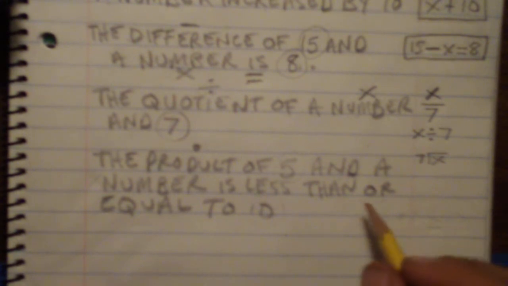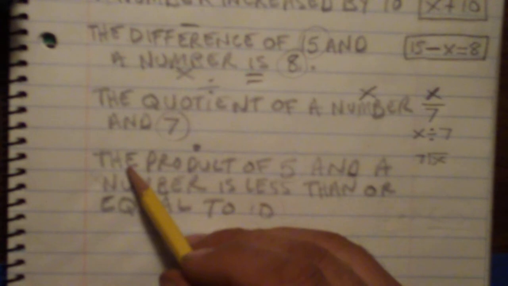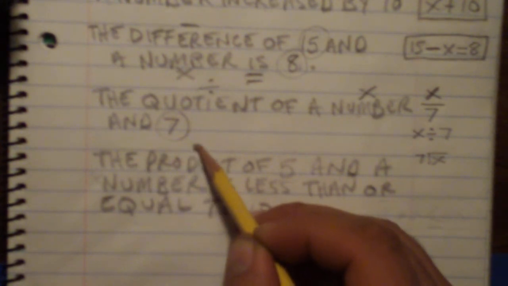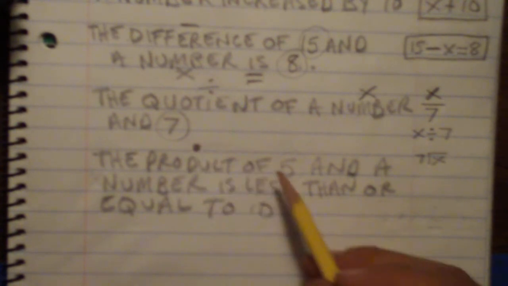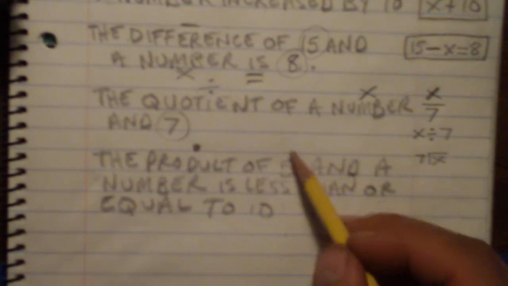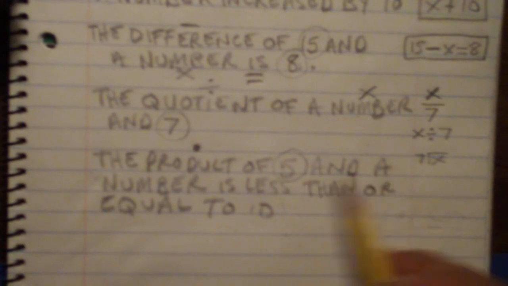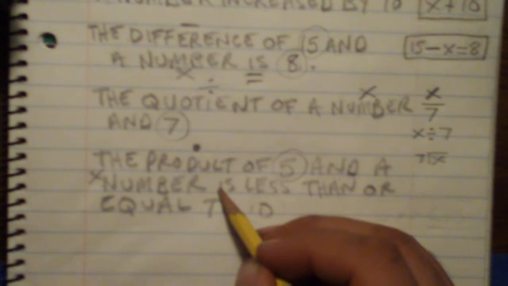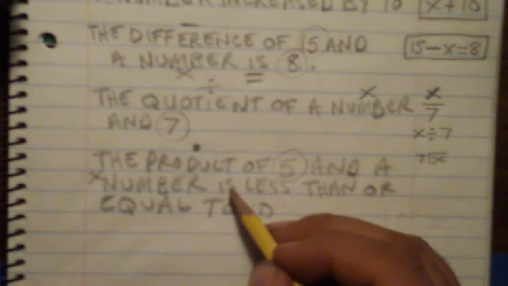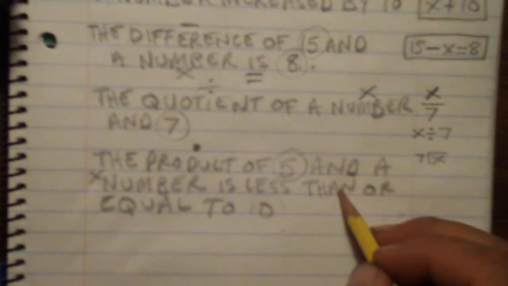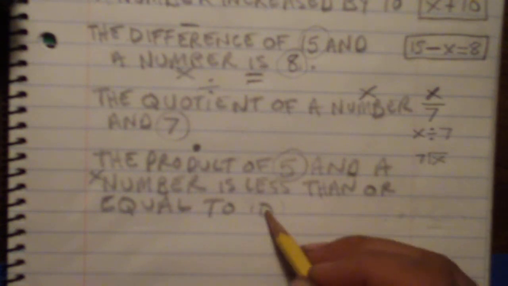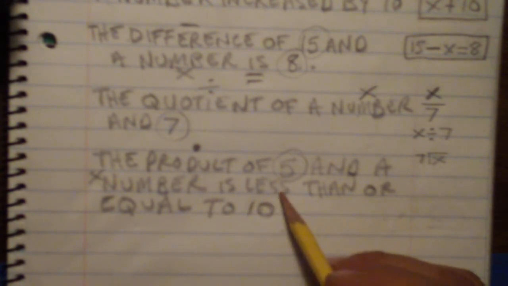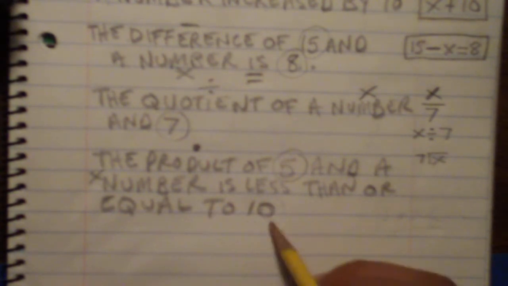And in the last one right here, product. Product is multiplication, and I actually put the dot there already for multiplication. That's why that dot's there. It stands for multiplication. The product of 5, so we can circle the 5, and a number, we'll put our x, is, okay, so usually we'd put an equal sign here, but just hold off, is less than or equal to 10. And that's supposed to be 10 right there.